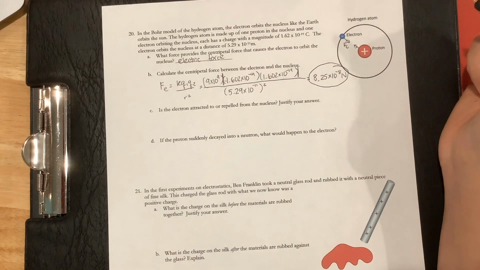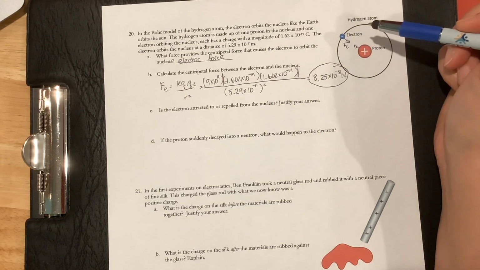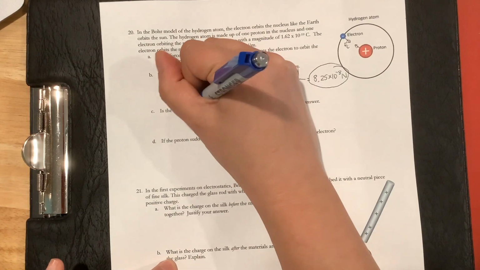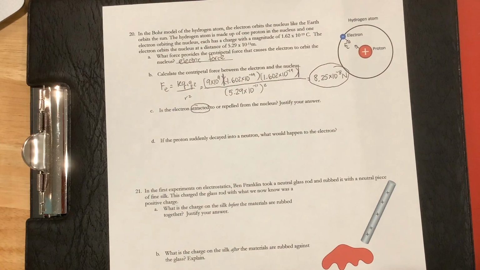They both experience equal and opposite forces. It's just that the electron moves faster because it's lighter. But hey, electron definitely attracted to the nucleus because opposites attract. The nucleus isn't neutral, it's positive because its nucleus is literally just one proton. It's the easiest atom that's out there. One proton, one electron. That's it, hydrogen.